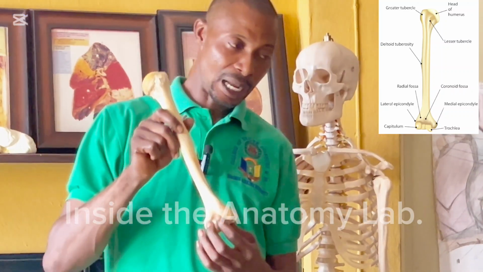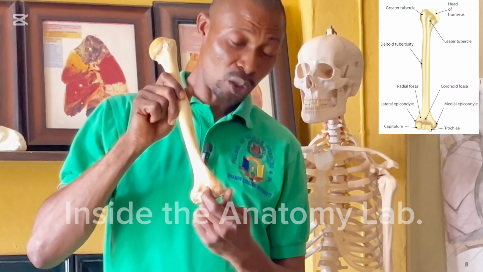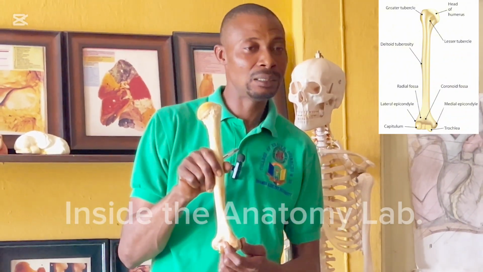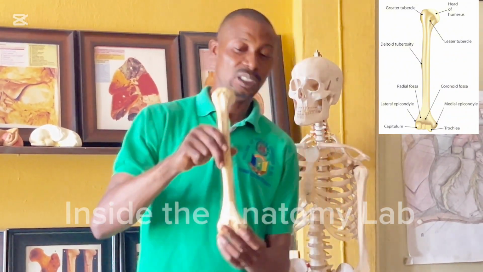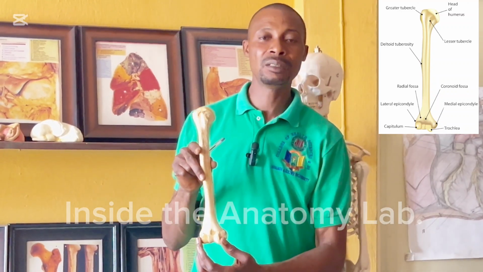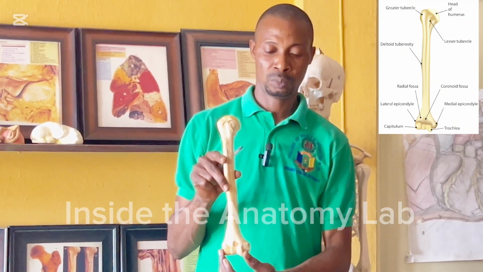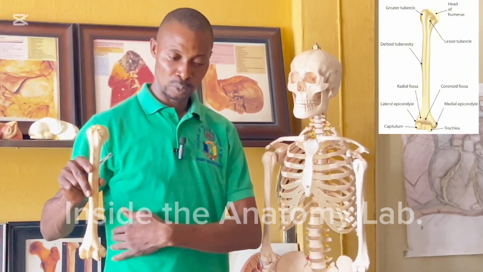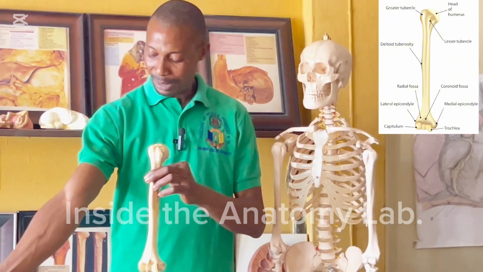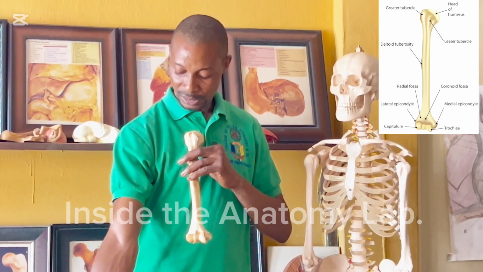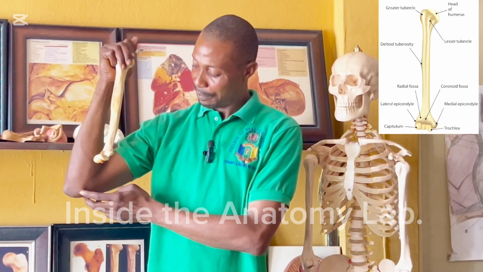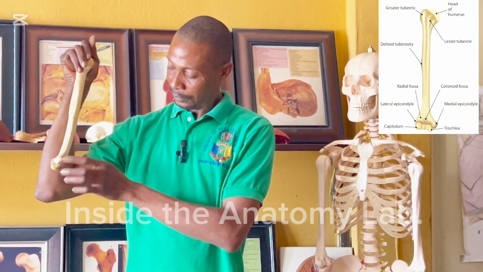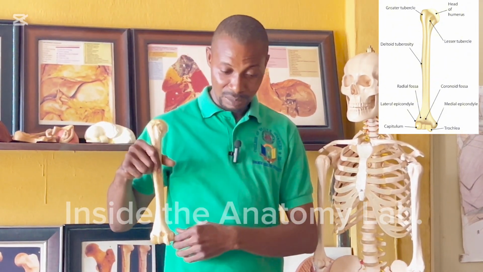Now, at this point here, this here is the what? Posterior view of the what? Humerus. Meaning the back of the humerus. As I told you before, this is the normal anatomical position of the humerus. Look at it. The medial epicondyle must be close to the body. Looking at my own humerus, because this anatomy is practical, you can see my medial epicondyle. It's touching my body.